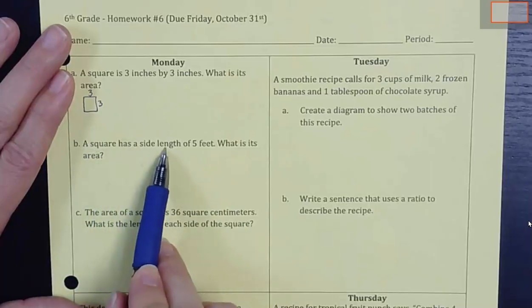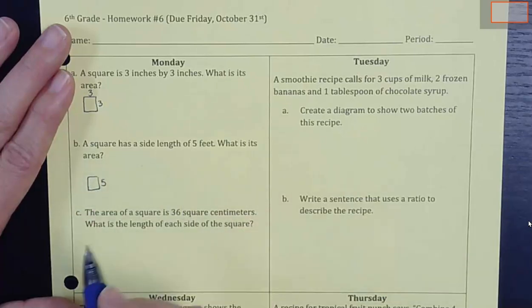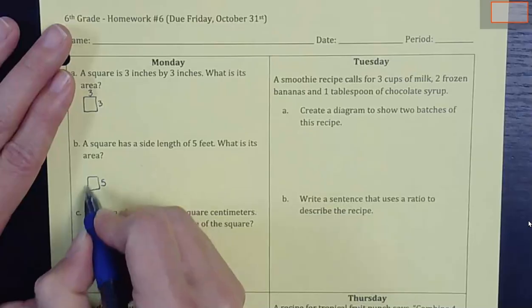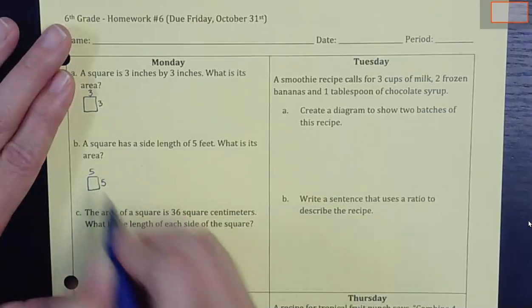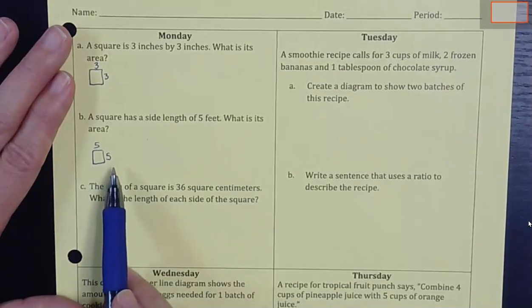A square has a side length of 5 feet. Still dealing with a square. If the side length is 5, that means all of them are 5. So you would still have base times height on this one. So area would be base times height.